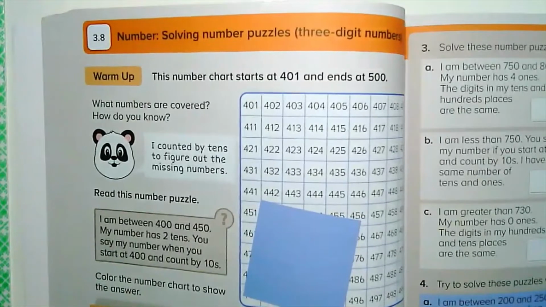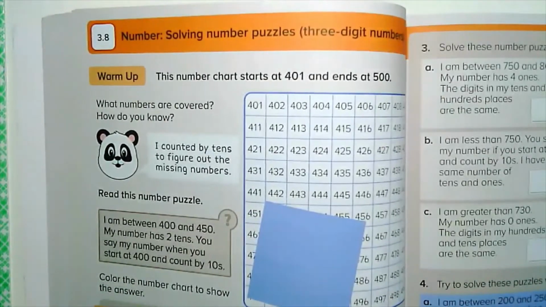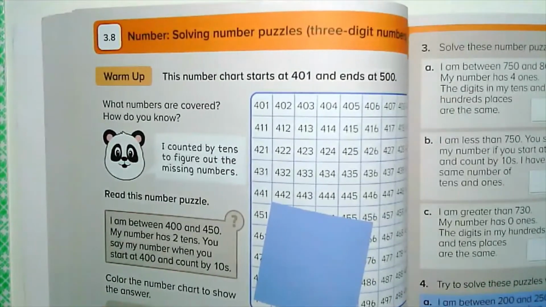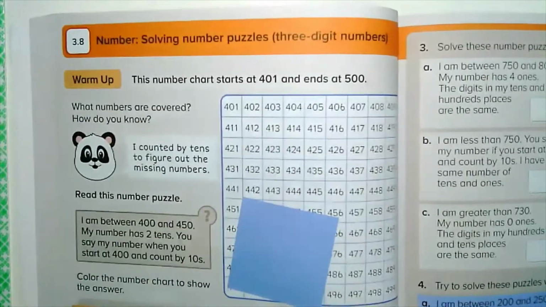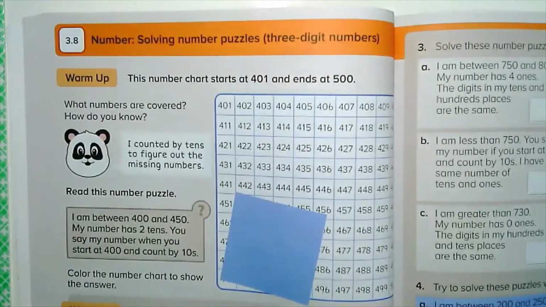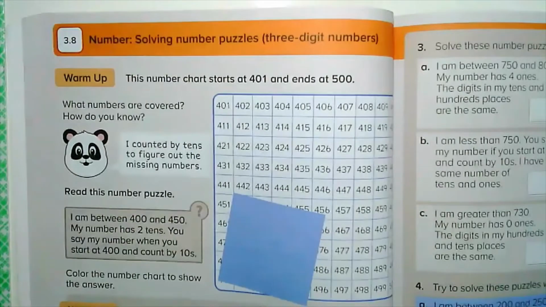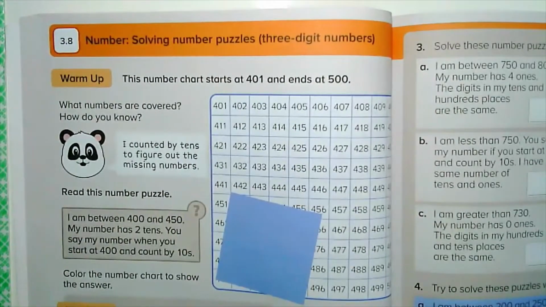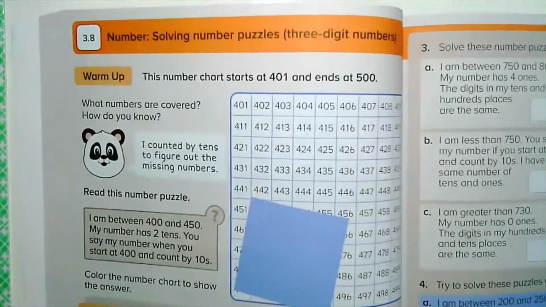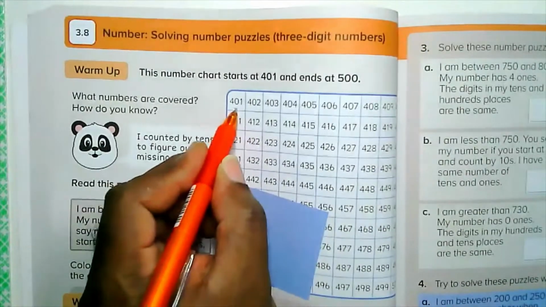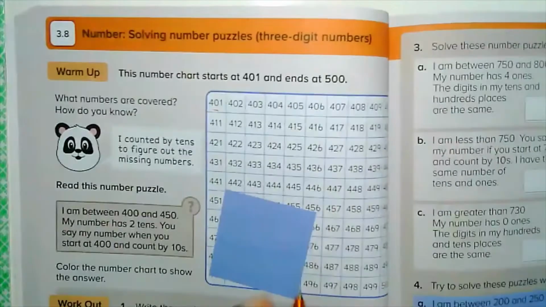Lesson 3.8, solving number puzzles, 3-digit numbers. Onto the warm-up. This number chart starts from 401 and ends at 500.